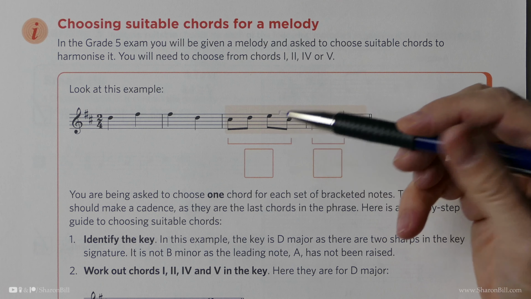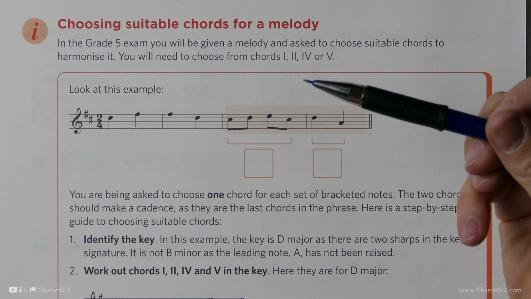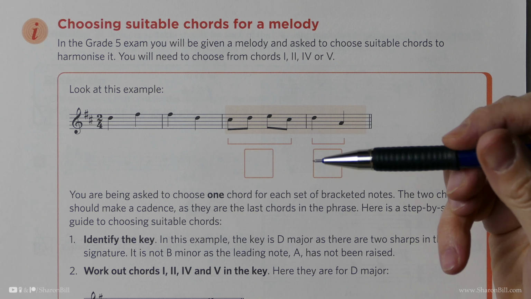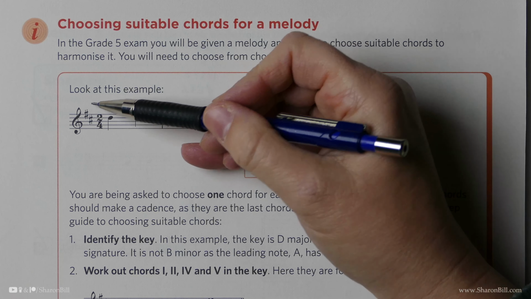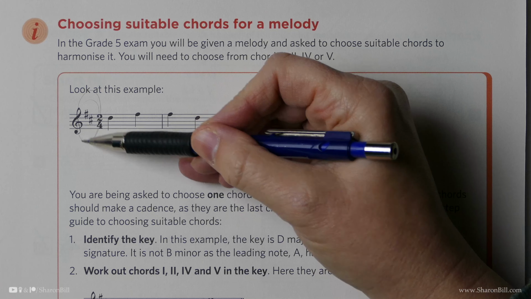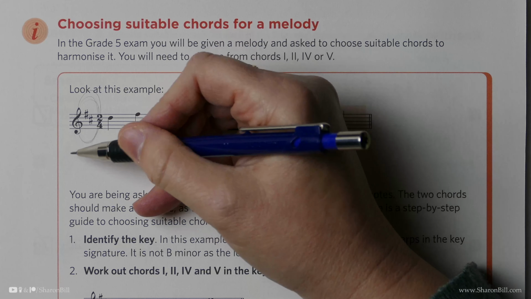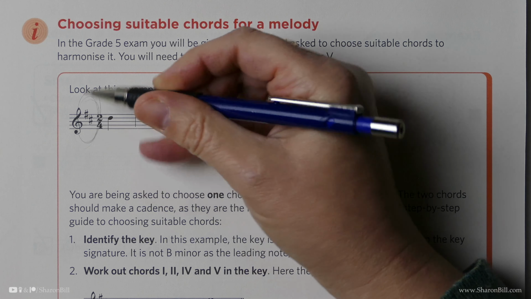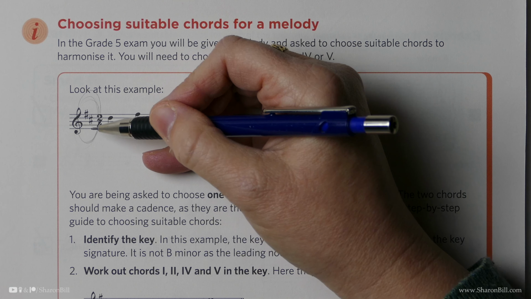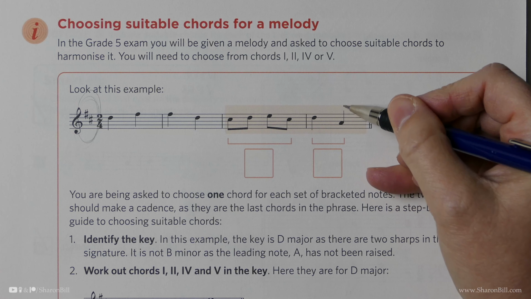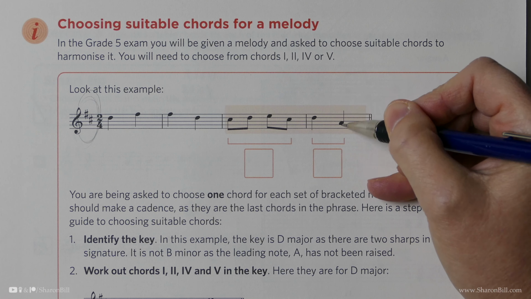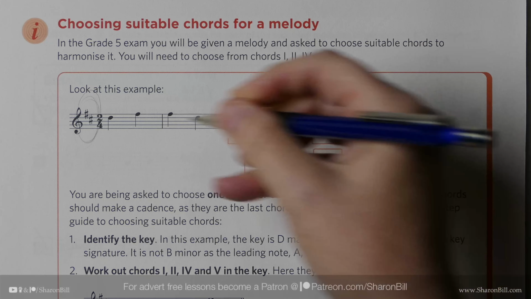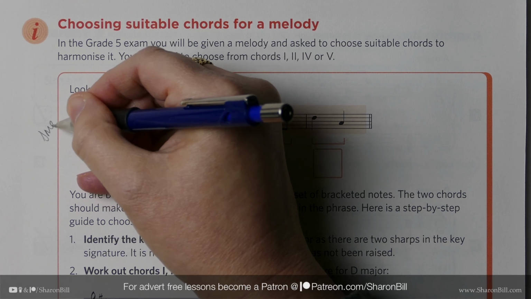Looking at this melody here, the first job is to find out what key we're in. We can't choose the chords until we've figured out what key we're in. So we look at the key signature, and that gives us two choices. We could be in D major, or we could be in the relative minor, B minor. However, B minor would require a raised seventh, so we'd be looking for A sharps. As there is no A sharp, it can't be the minor key, and so it must be D major. So we can answer that we're in D major.